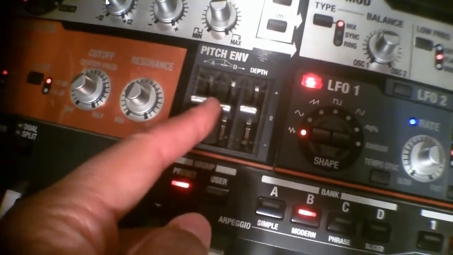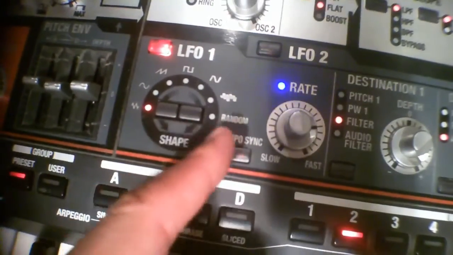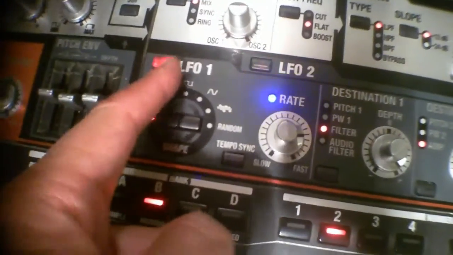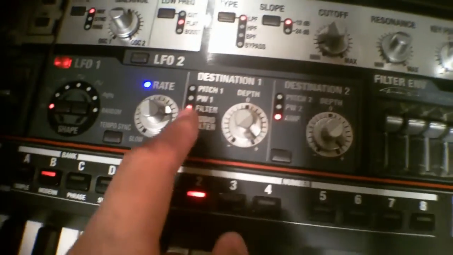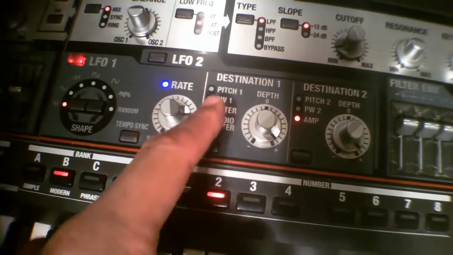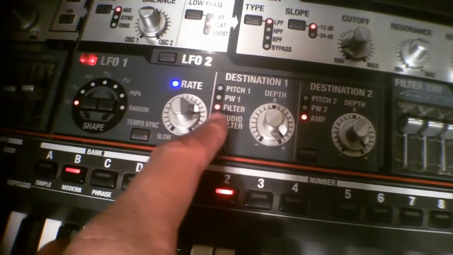And with the oscillator, you have the pitch knobs, then you have your LFO 1 and 2, the rate, destination, this being the mod matrix between the two, your pitch, pulse width, filter.